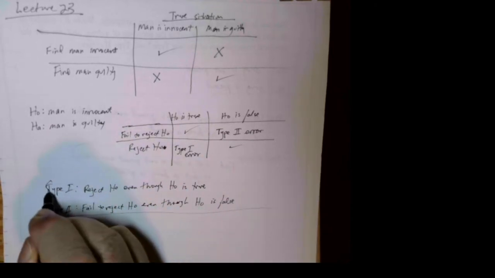Often, though, we don't express the outcome of a hypothesis test in these terms. I'm going to rewrite them in terms of what we accept. We can think of a type 1 error as accepting the alternative hypothesis even though the alternative is false.